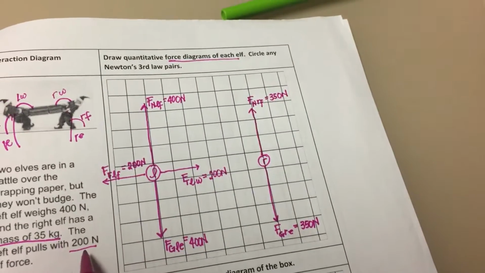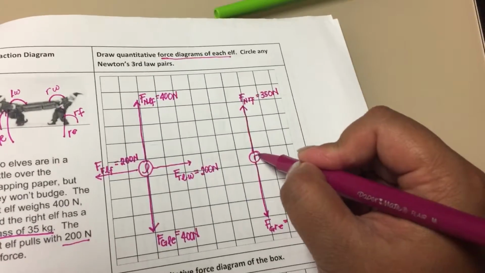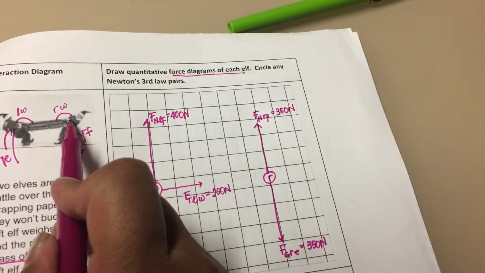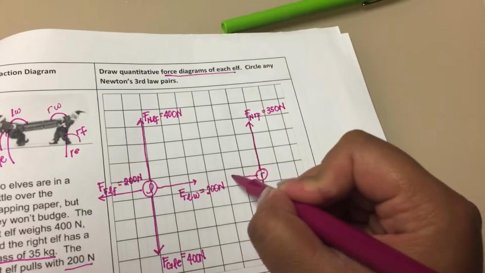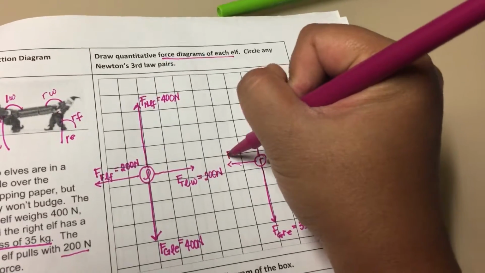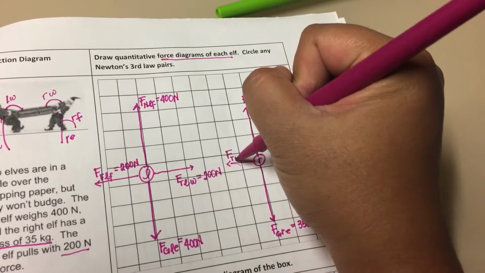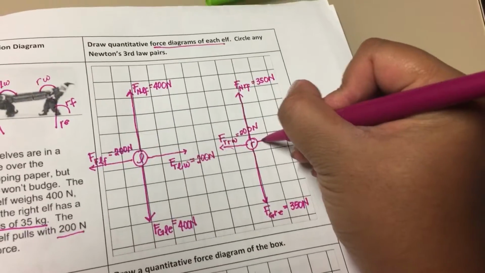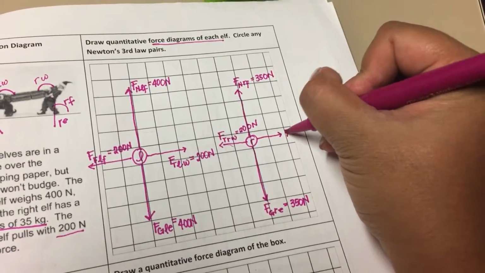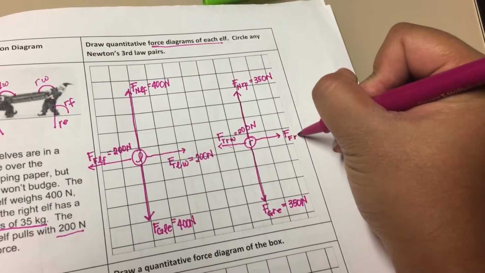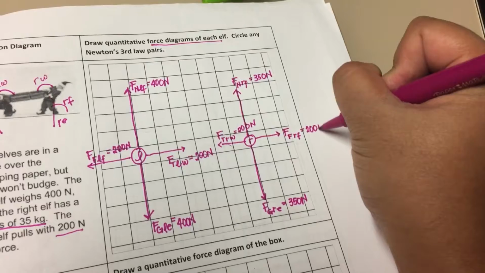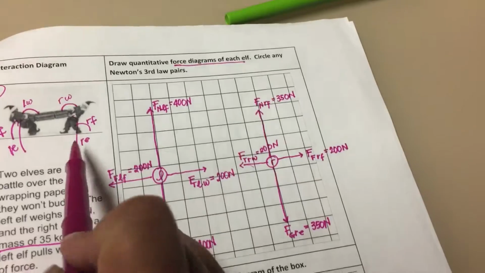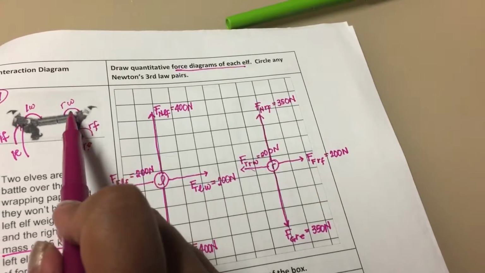Now, because the left elf is pulling with 200 newtons of force, we're going to assume that the wrapping paper, which is pulling the left elf this way, is also pulling the right elf this way with the same force. So the force of tension on the right elf by the wrapping paper is 200 newtons. And here you have the force of friction on the right elf from the floor, also 200 newtons. There aren't any Newton's third law pairs because we didn't draw a diagram with the earth, the floor, or the wrapping paper.